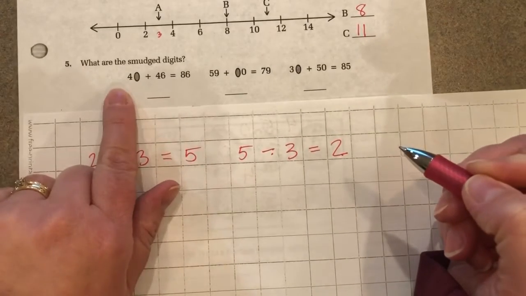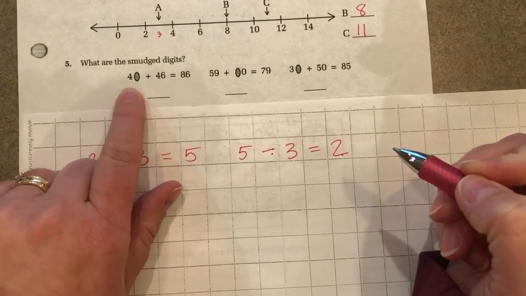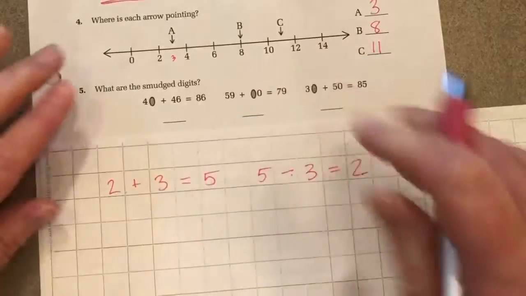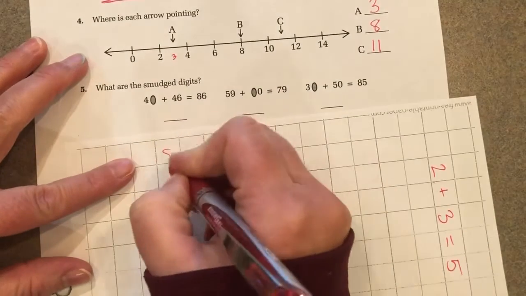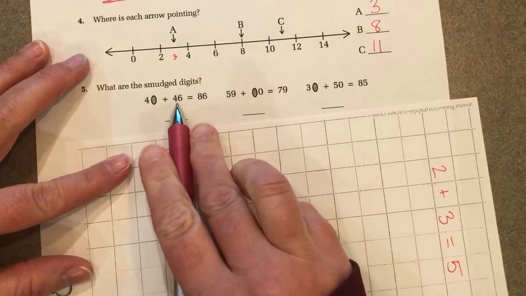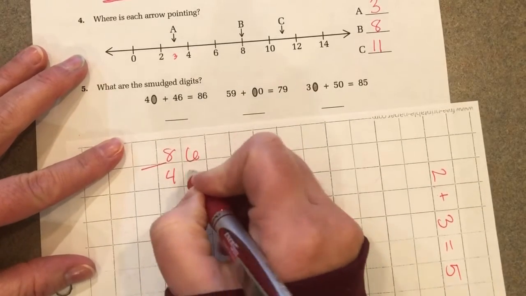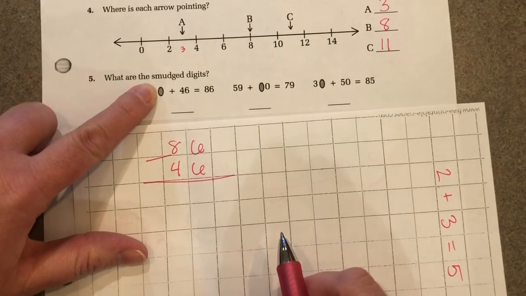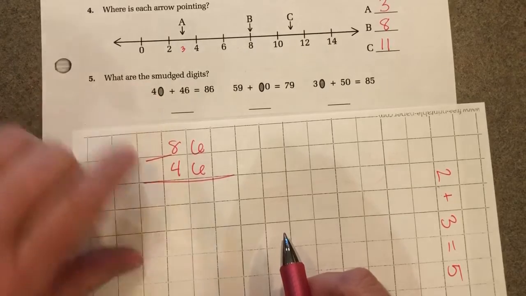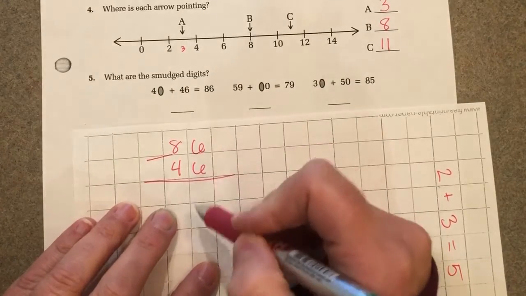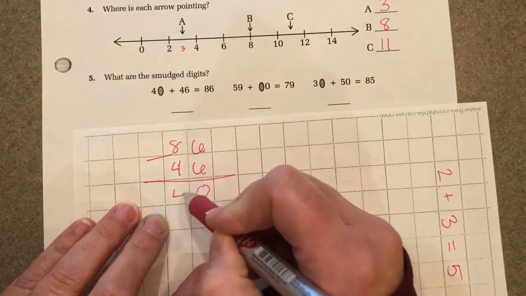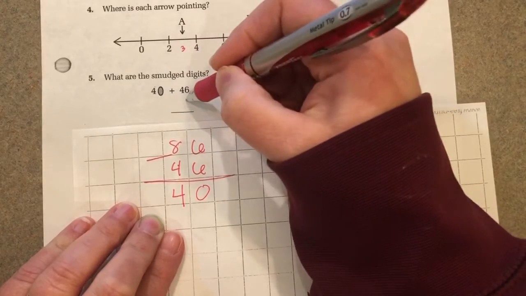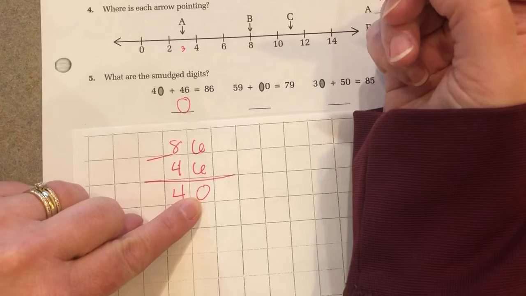Now we do the same thing up here, even though it's larger numbers. So something plus 46 equals 86. In order to figure this out, we can do 86 minus 46 to see what this is. It's 40 something, and we only need to say what is under the little smudge mark. So let's subtract. 6 take away 6 is 0. 8 take away 4 is 4. So under the smudge mark, we know it's a 0, right?